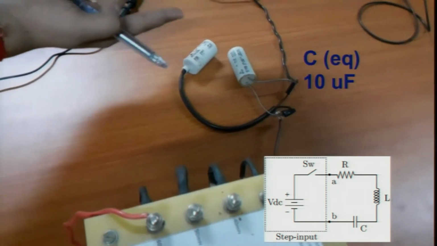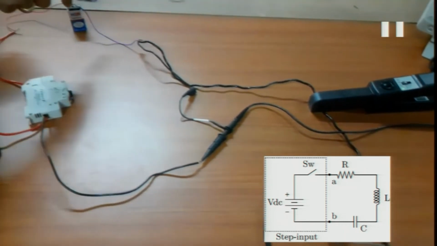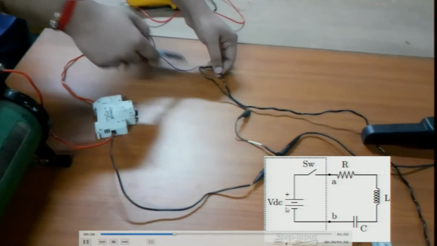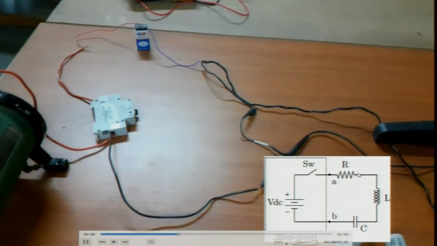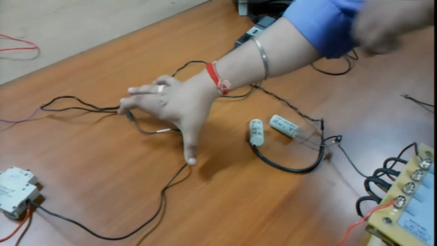And you have a capacitor of 10 microfarad. So, essentially we have got the same circuit as the one we studied some time back, and now he is going to switch this on.